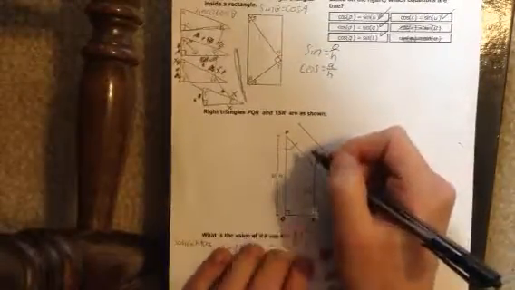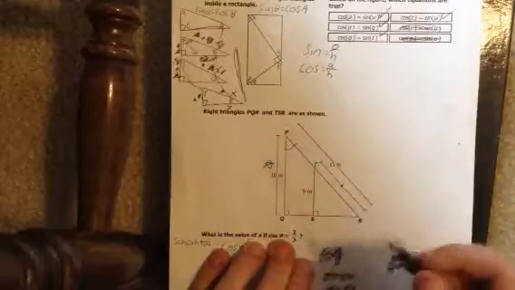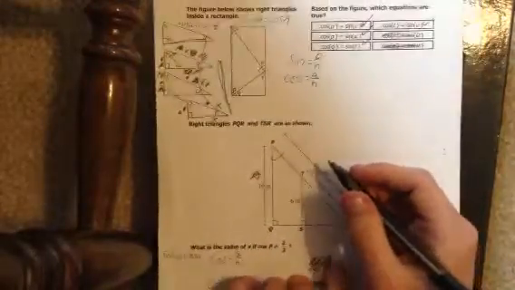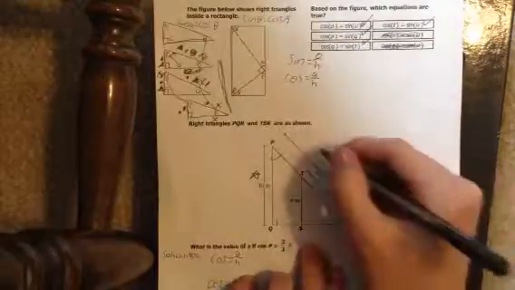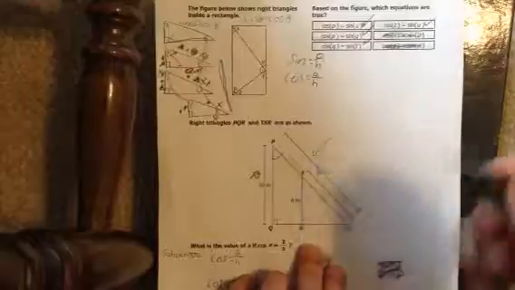So cosine of P adjacent would be, let's do stars for adjacent, this 10, and the hypotenuse, which we'll label with check marks, would be this 15. So 10 over 15, or the adjacent over the hypotenuse, does equal 2/3.